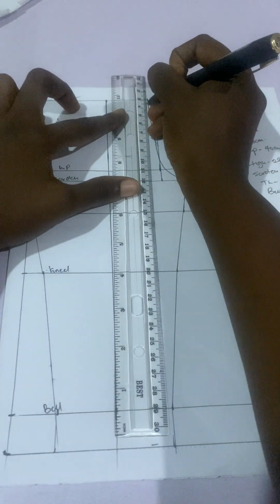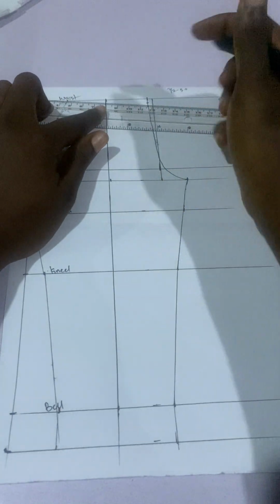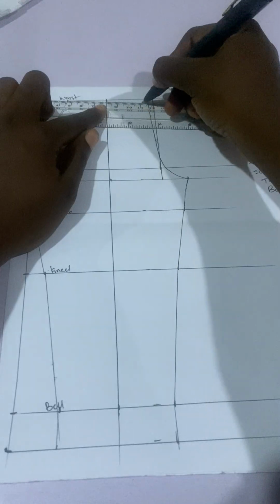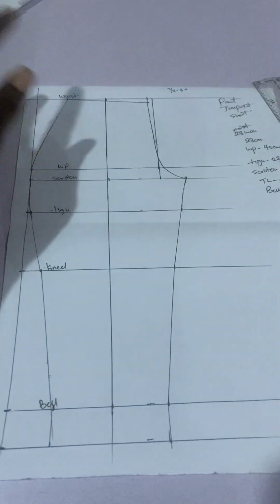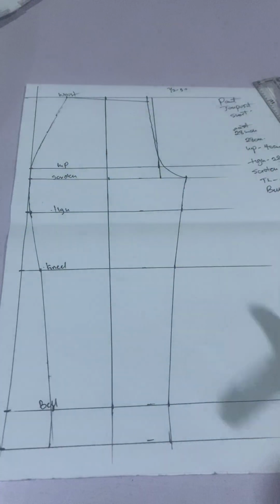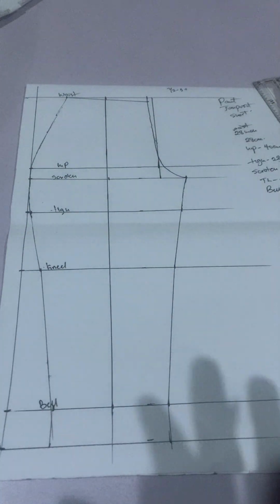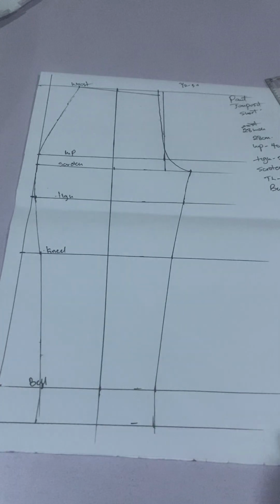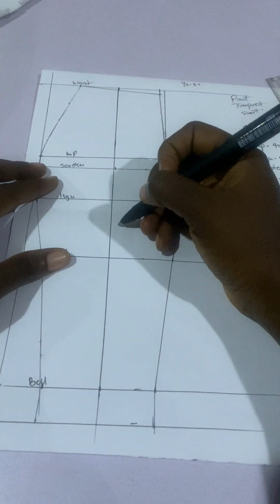Come down by 0.5, of course, inches for your own side. Then mine is going to be cm. So you have this. It must not be as low as this, but of course a little bit of slant there, it's okay. So we have this for our front pattern. So this is the front part.